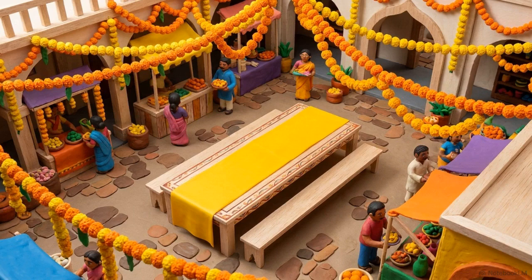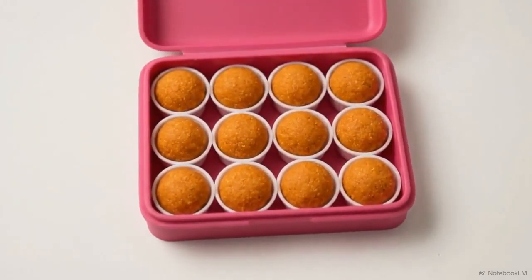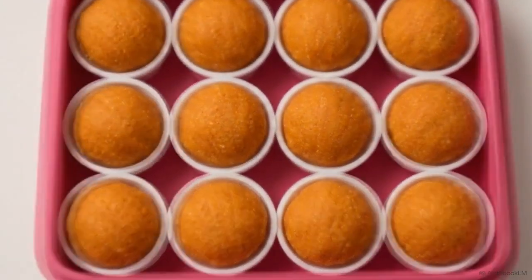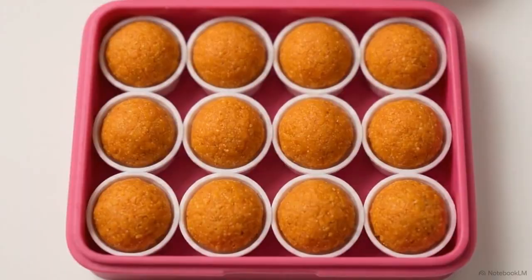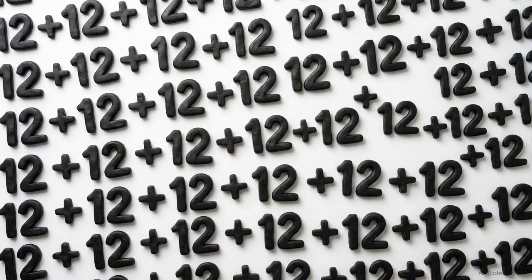Imagine you are setting up for a massive festival party. You have a stack of sweet boxes on the table, 4 boxes to be exact, and every single box is packed with exactly 12 ladus. You need to know exactly how many sweets you have for your guests. You could open every box and count them one by one, or you could write out an addition problem, 12 plus 12 plus 12 plus 12.